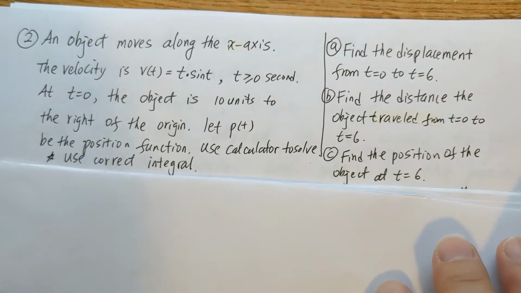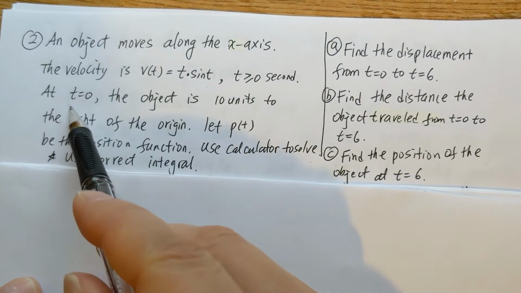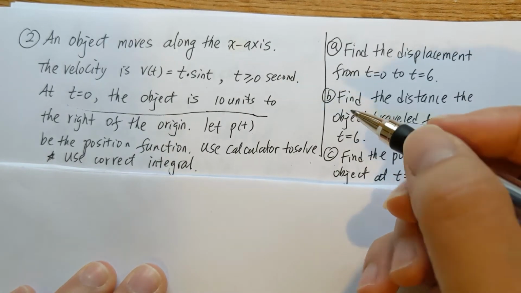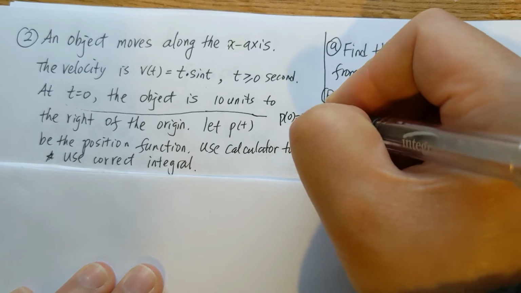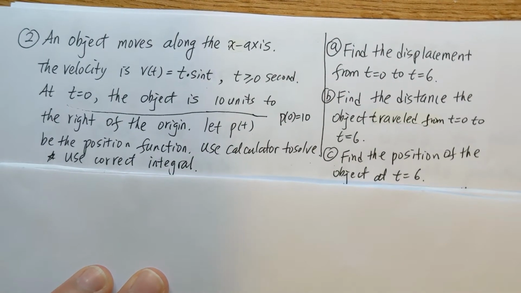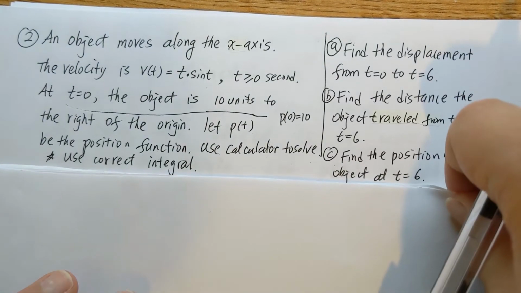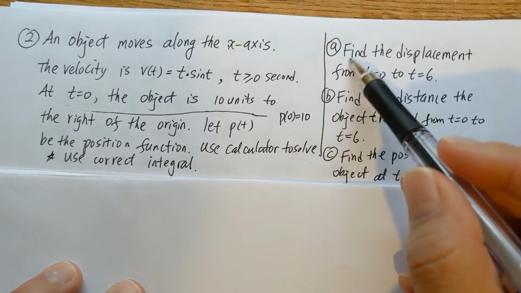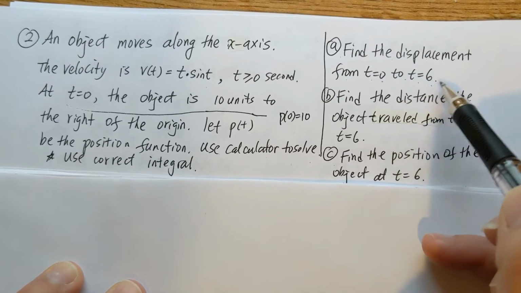So based on the information that we know, the velocity function is t times sine t, and this part tells us the initial location, or the initial position. So we know that p of 0 equals 10. We had to use integral to solve the problems, and we also had to use a calculator. So let's take a look at part A. Find the displacement from t equal to 0 to t equals 6.